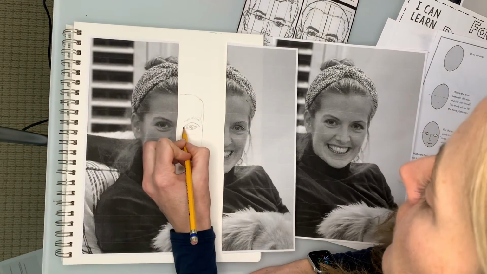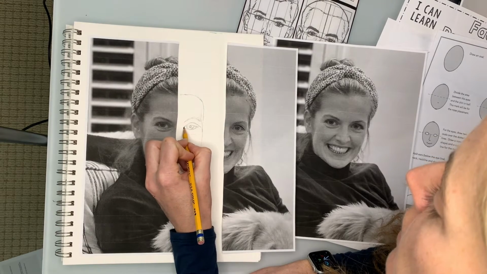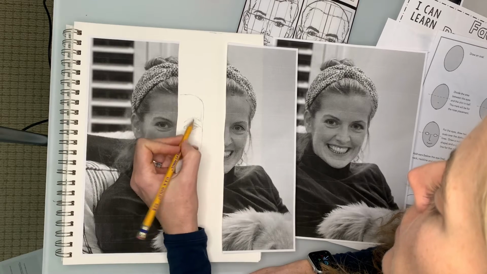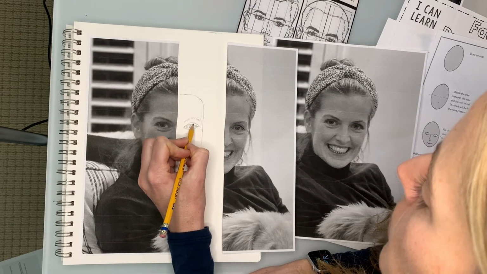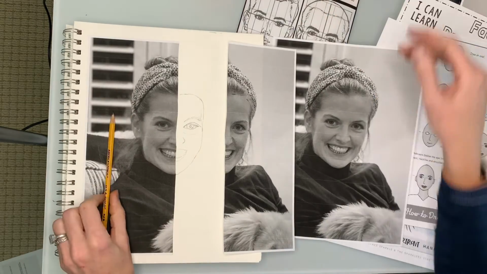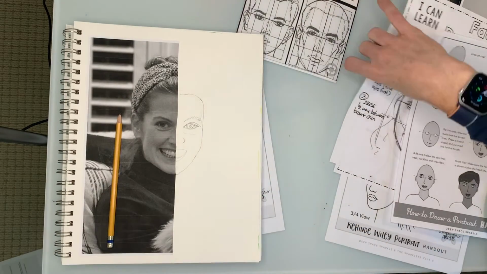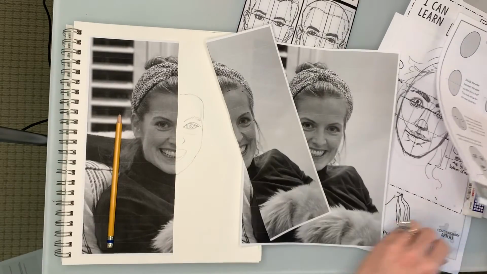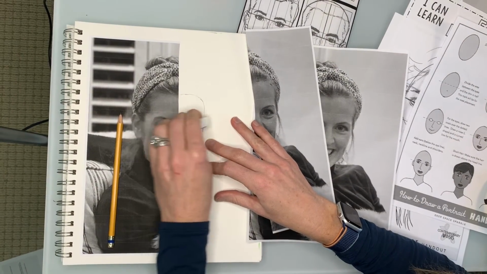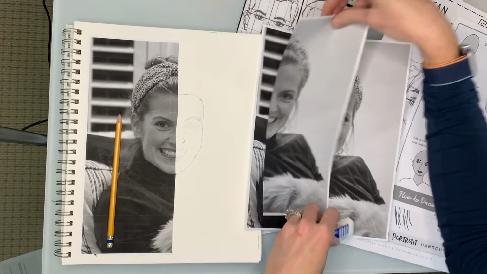So I think the problem is, there we go, it's a little bit better. So I'm having a little bit of trouble getting my shapes where I want it to be. So what I'm gonna do, I'm gonna find my best friend. Here it is, my eraser. I just wasn't quite getting it right.